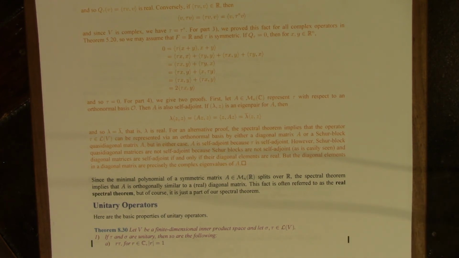The spectral theorem tells us that tau can be represented via an orthonormal basis by either a diagonal matrix, if the minimal polynomial splits, or a Schur block quasi-diagonal matrix, if the minimal polynomial doesn't split. In either case, the matrix representation is also self-adjoint because we're dealing with representations under an orthonormal basis. However, Schur block quasi-diagonal matrices are not self-adjoint because the Schur blocks, of which there must be at least one, is not self-adjoint. So tau must be represented by a diagonal matrix.